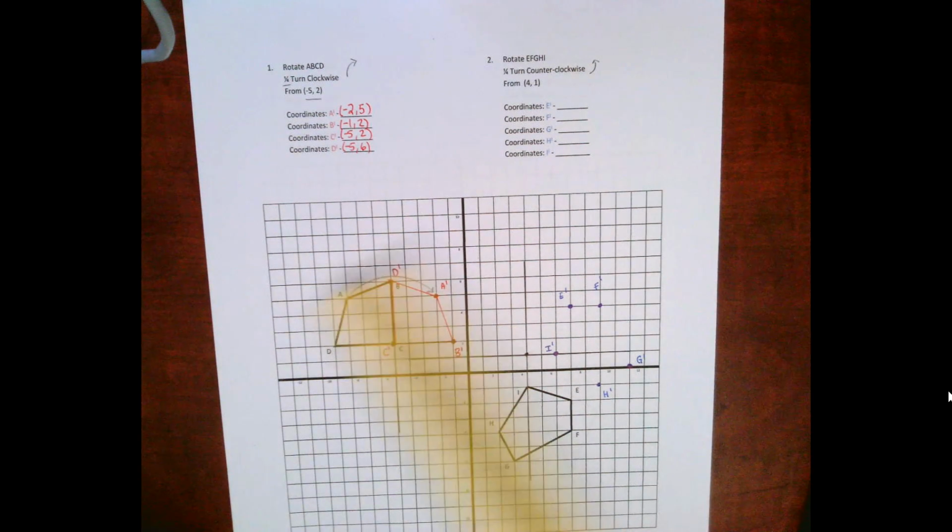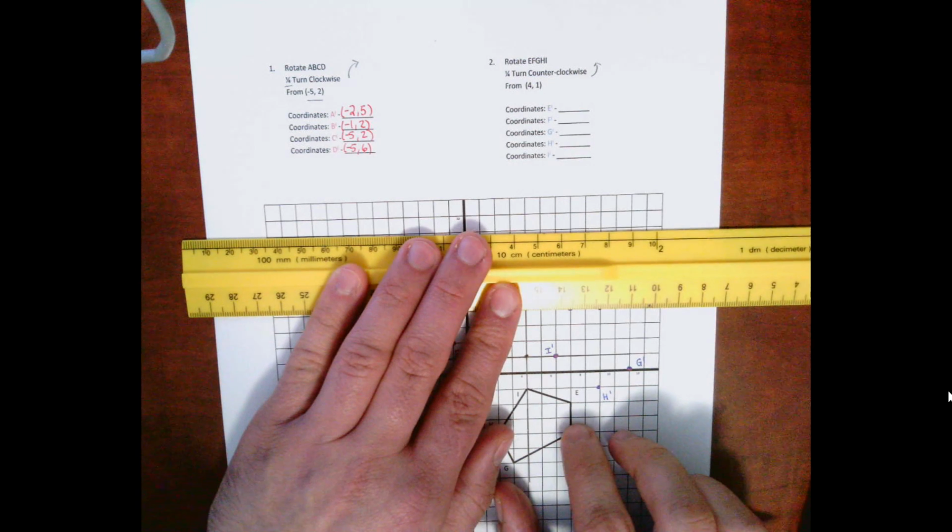Just like last time, we're going to connect the dots. E to F.